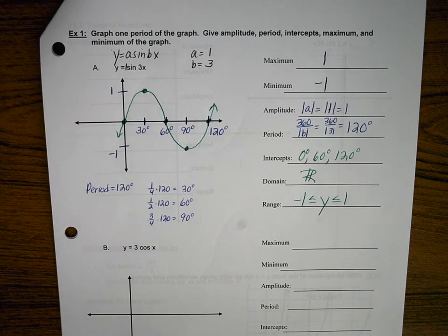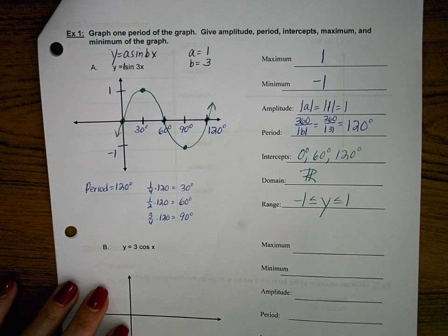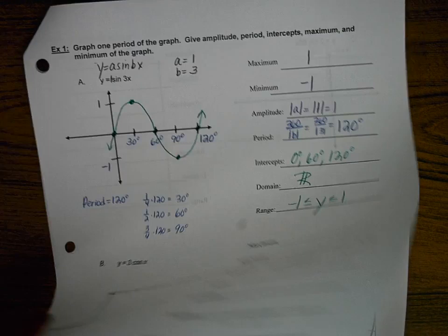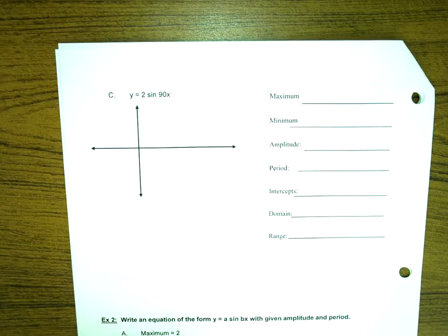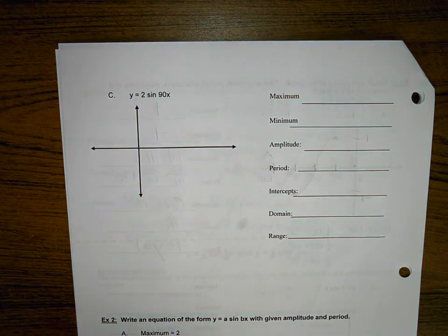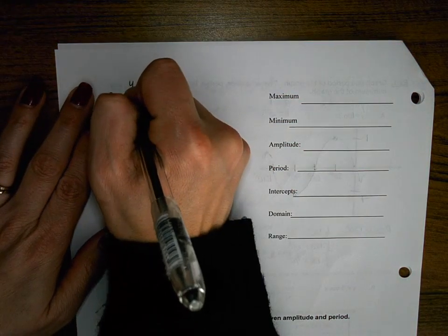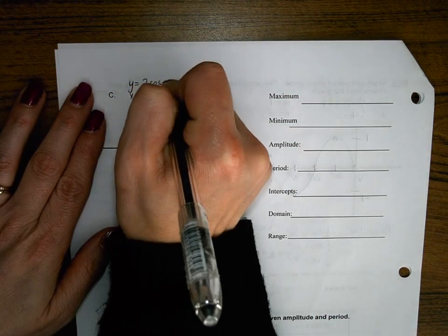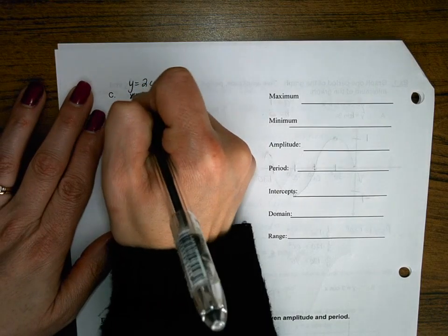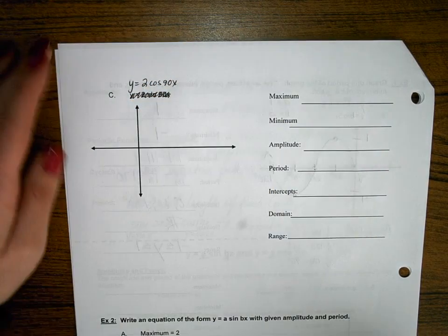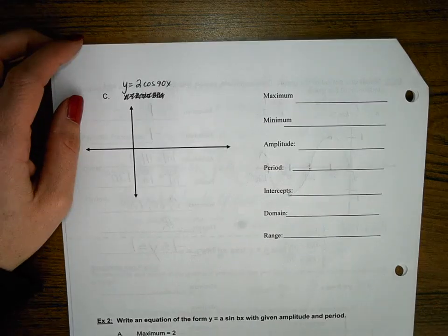Are we okay with that? Yes, no, maybe? Yep, you know what? Let's do the last one, but I'm going to switch it a little bit. Let's do C, but instead of making it 2 sine of 90x, let's change that. Let's make it y is equal to 2 cosine of 90x.